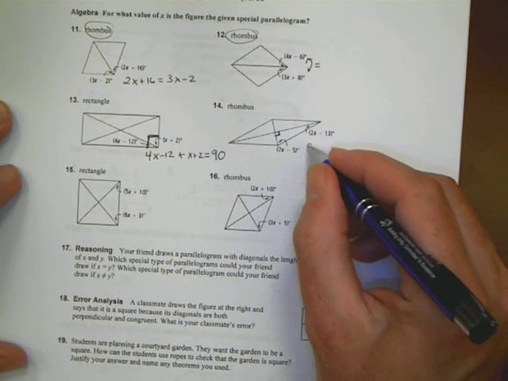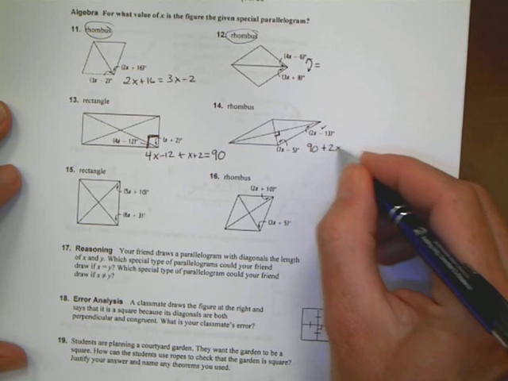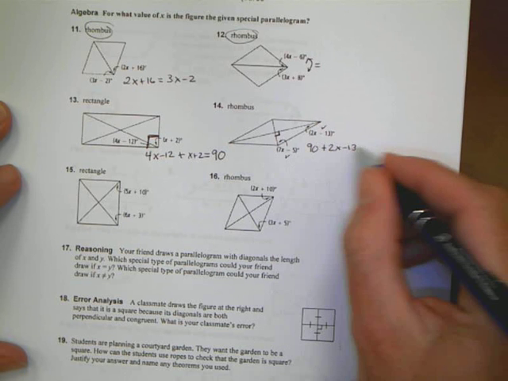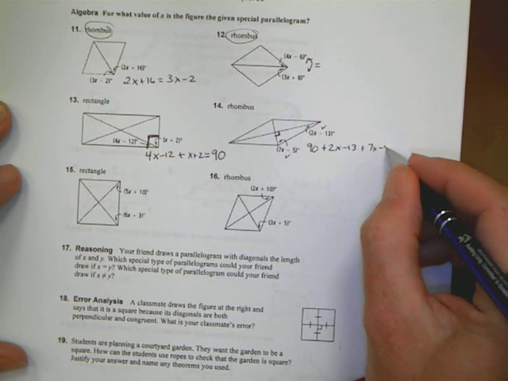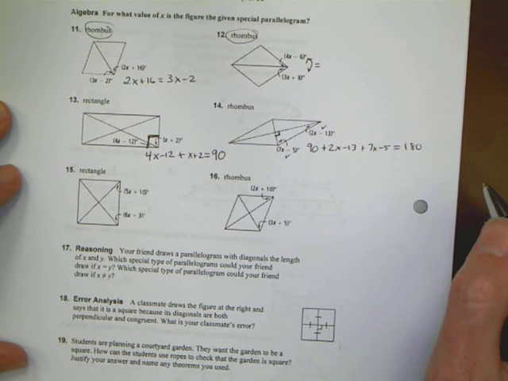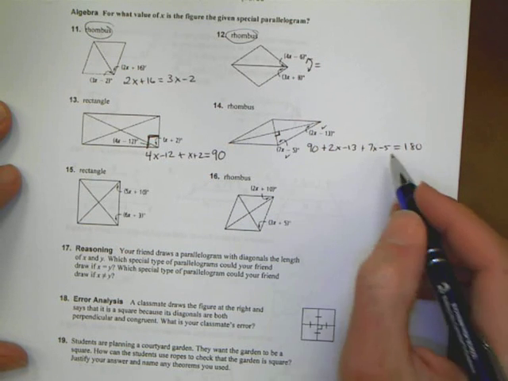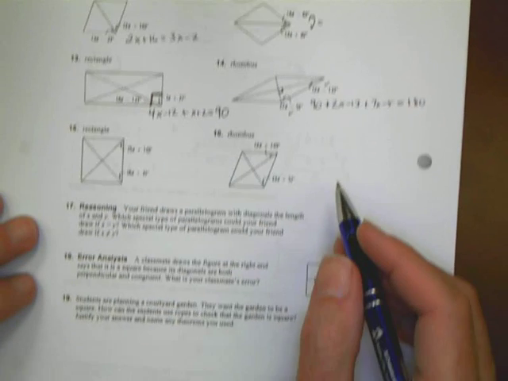So I could take a 90, add to it a 2x minus 13, add to that a 7x minus 5, and say it's all equal to 180, and now I'm back to solving for x. So I'll let you work that one out as well.